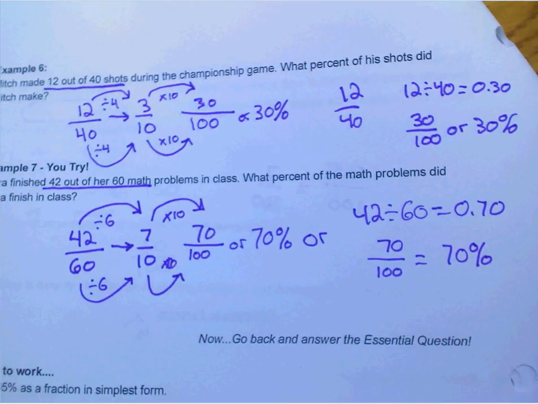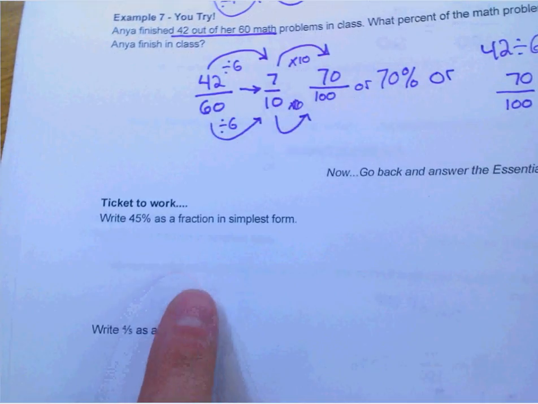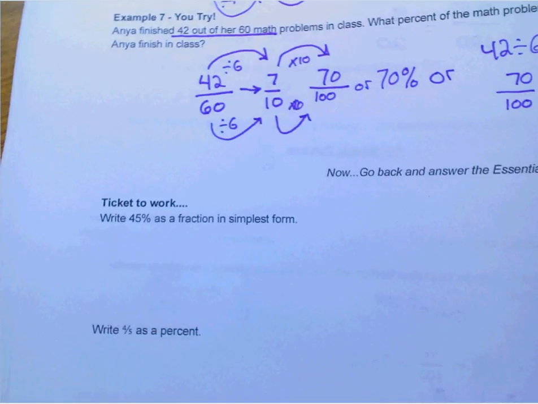All right. What you can do tonight is to start to work on these 2 ticket to work problems. These will be your problems in your bell work form tomorrow. So make sure that you're ready for those.